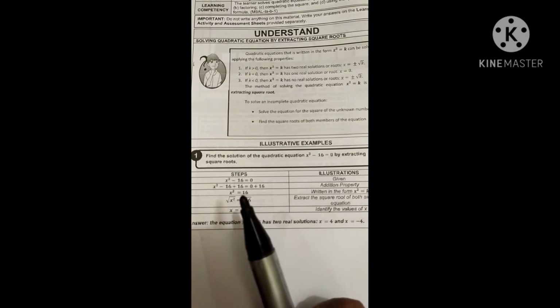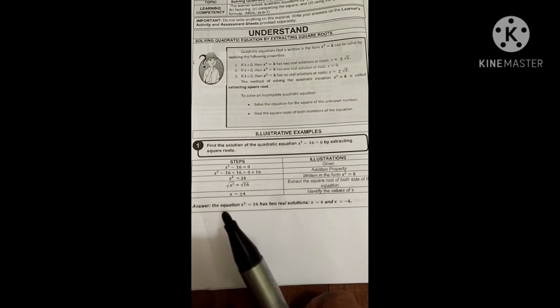The square root of 16, or you can write directly x equals positive negative 4. The square root of 16 is 4, but it should have both positive and negative. So the answer is it has two real roots, which are positive 4 and negative 4.